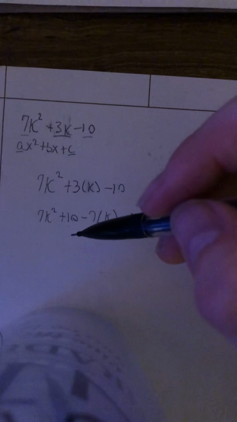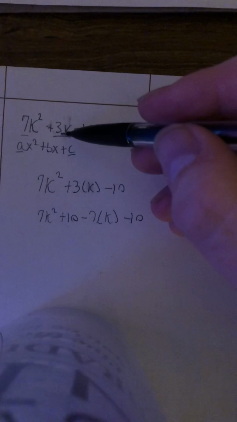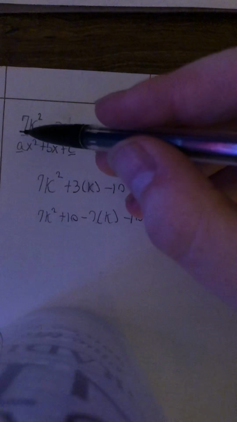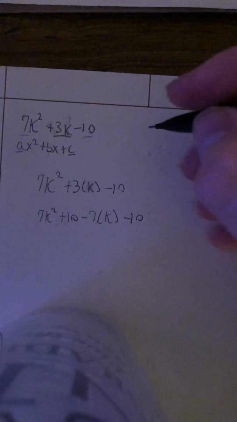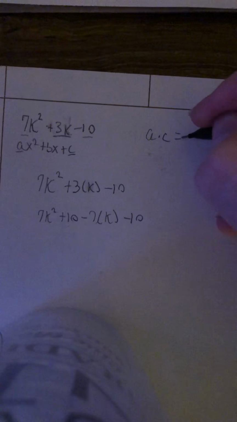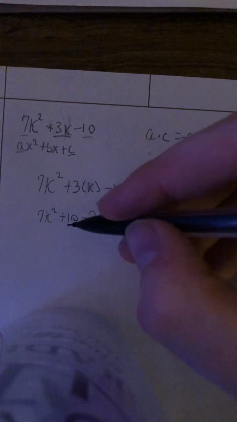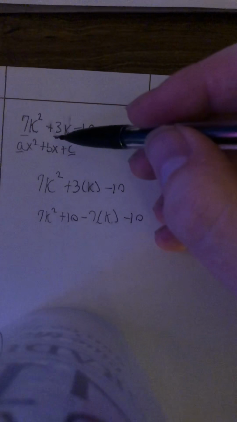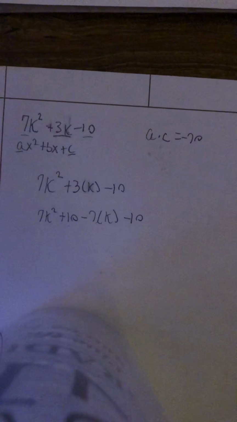And the sum needs to come back to positive 3, which it does. So hopefully that makes sense. You're just taking these first two terms, recognizing that your a term times your c term is equal to negative 70, and recognizing that that's where this comes from, and this also gets us our 3, okay?